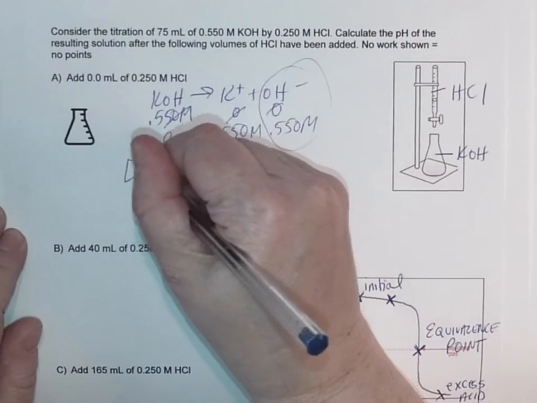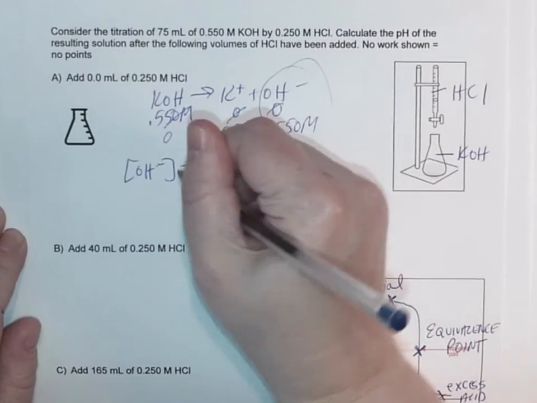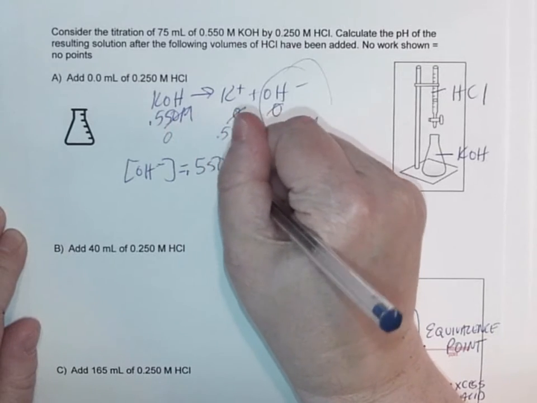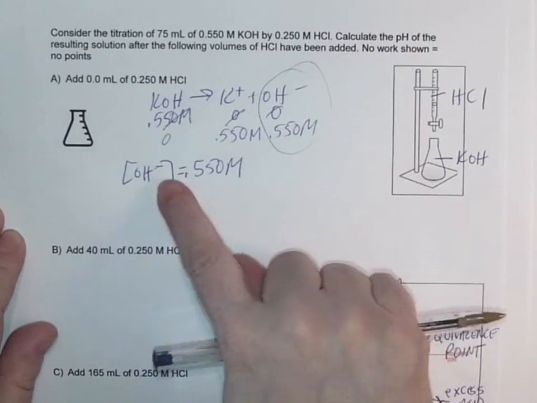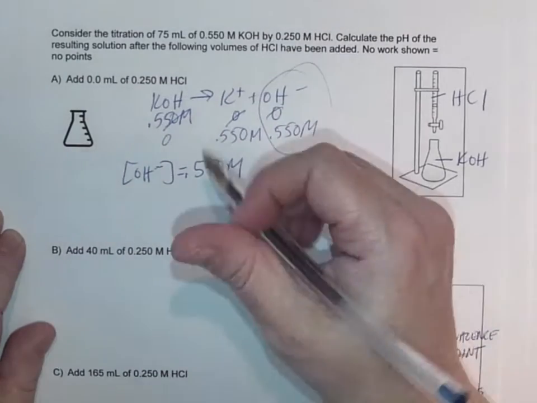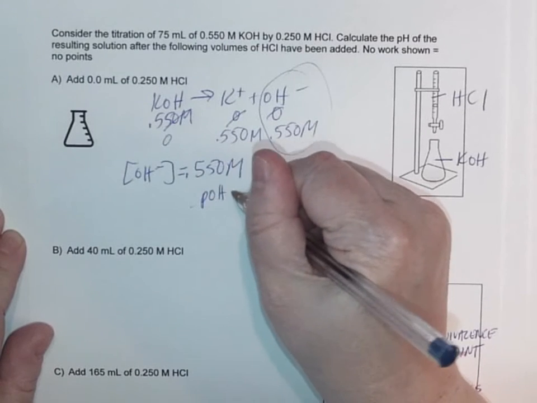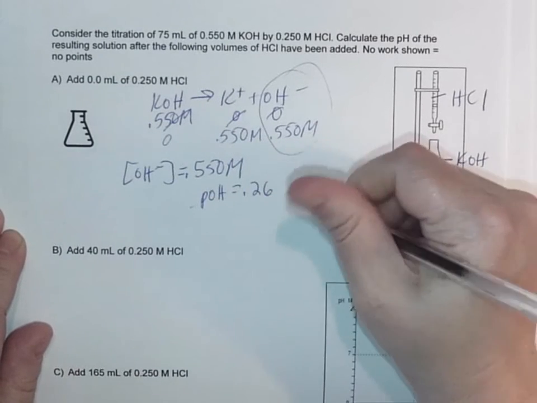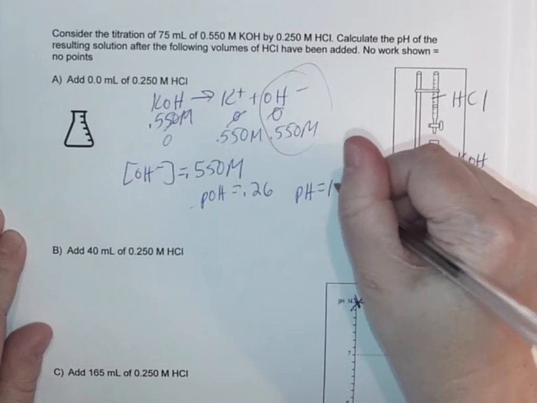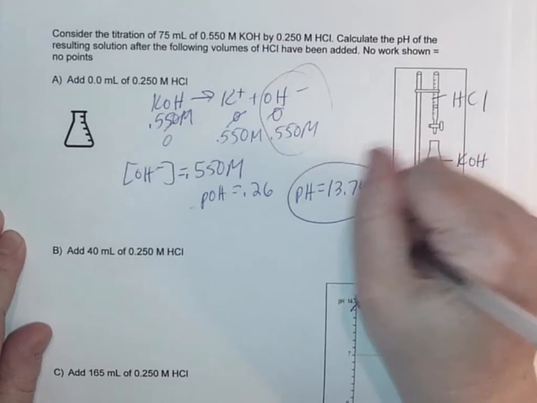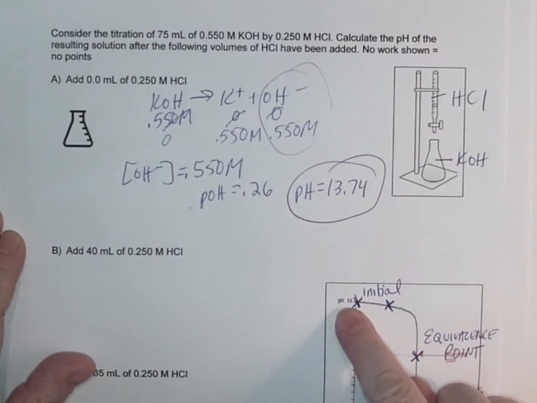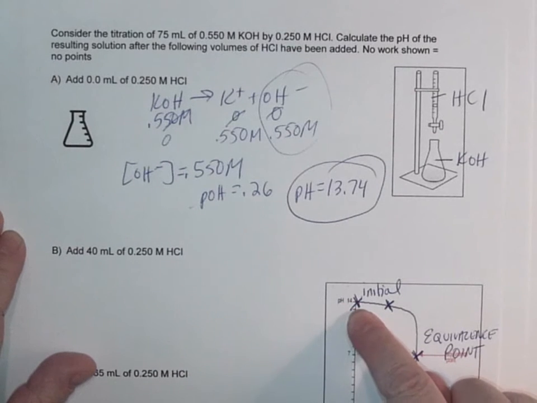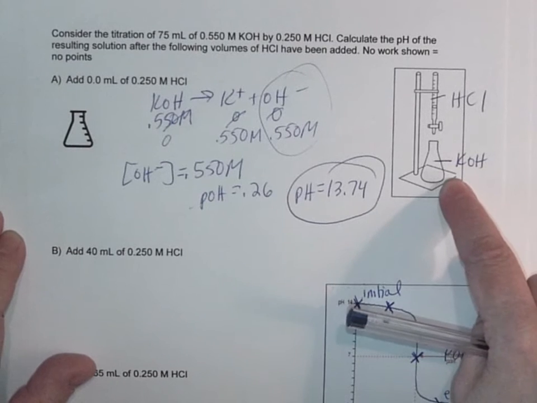I have to keep track of the fact that that's the information I'm given. I'm not given hydrogen ion concentration from this. I have a hydroxide, which always means I have to calculate the pOH to go on to do the pH.